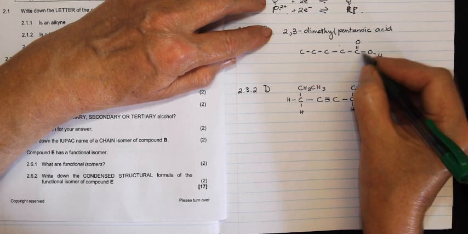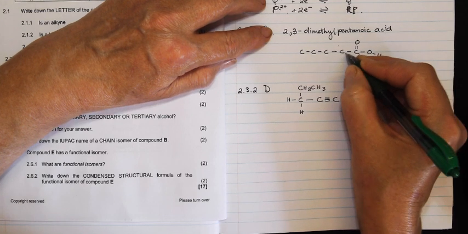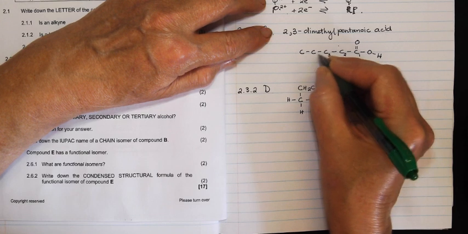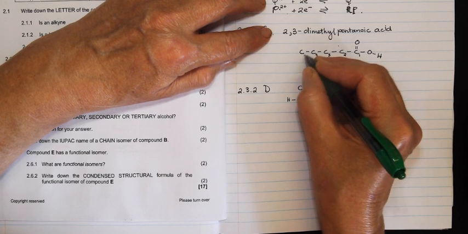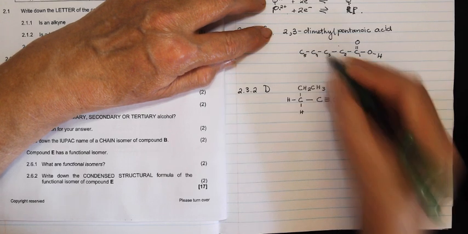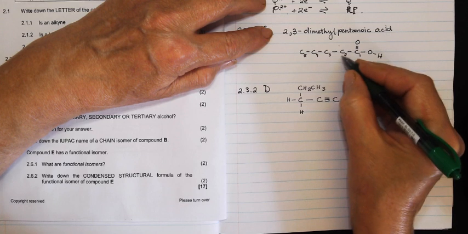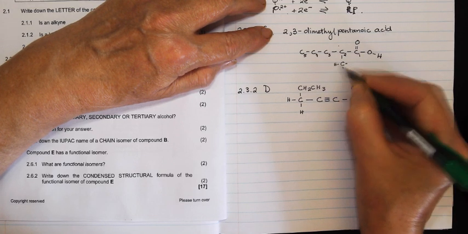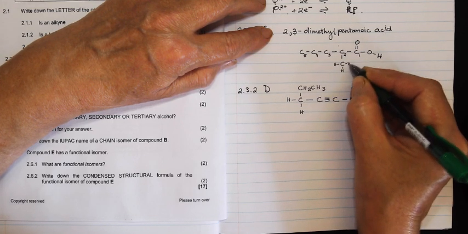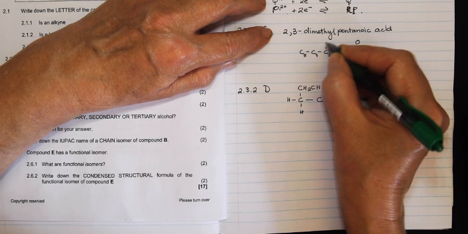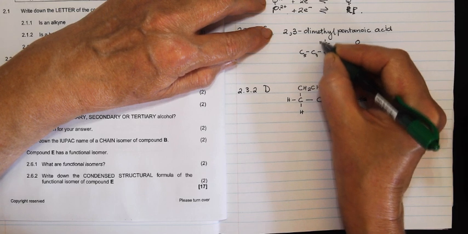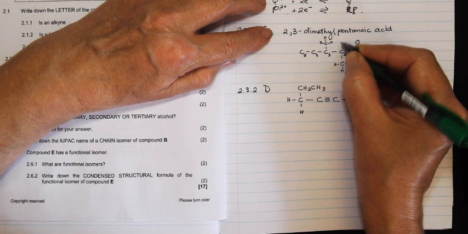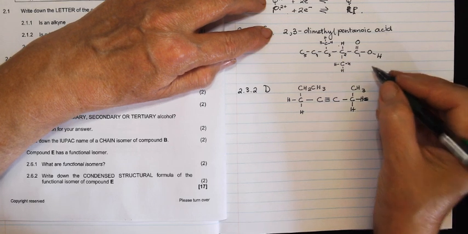So this would be the first carbon in the chain, second carbon in the chain, third carbon in the chain, fourth carbon in the chain, fifth carbon in the chain. On the second carbon we have a methyl group, and on the third carbon we have another methyl group. All the other bonds will be taken up by hydrogens.